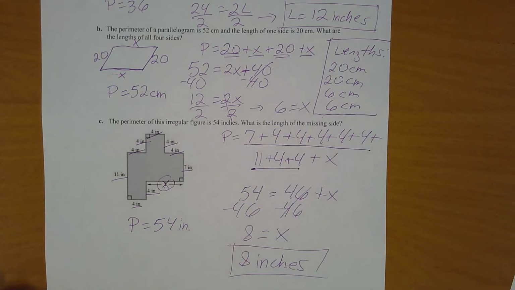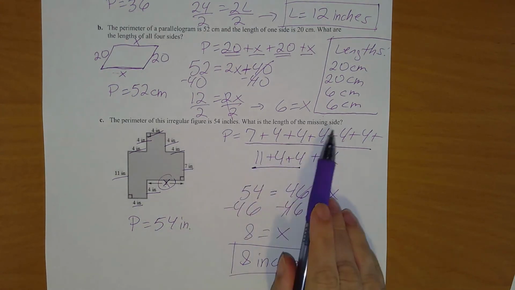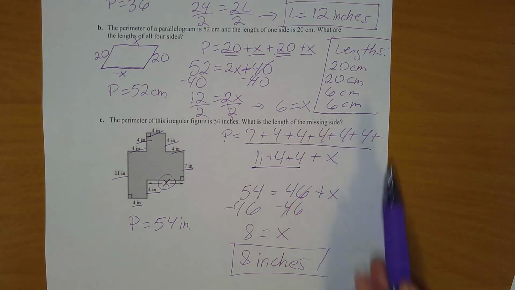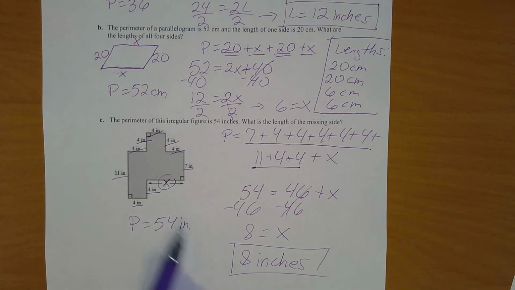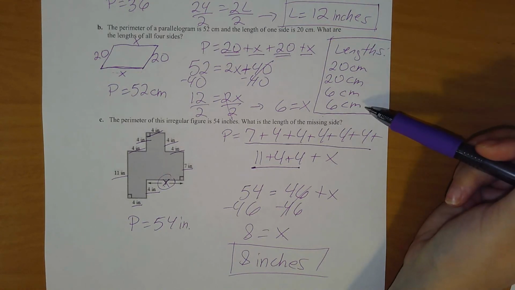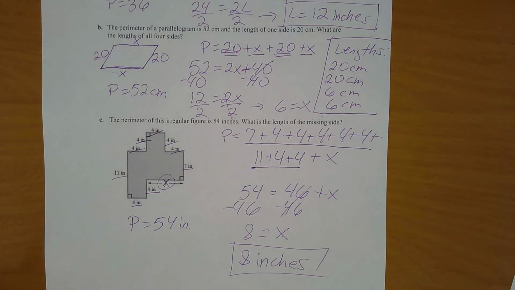If you notice with these, I always went back to the problem at the end to make sure that I actually solved the thing I was looking for, that it was in the format I'm looking for, and that I answered it completely, okay? Because in this problem, it only wanted x. In the previous problem, it wanted all four sides. So don't forget to read the problem again when you're finished, and make sure that you're answering these questions completely.